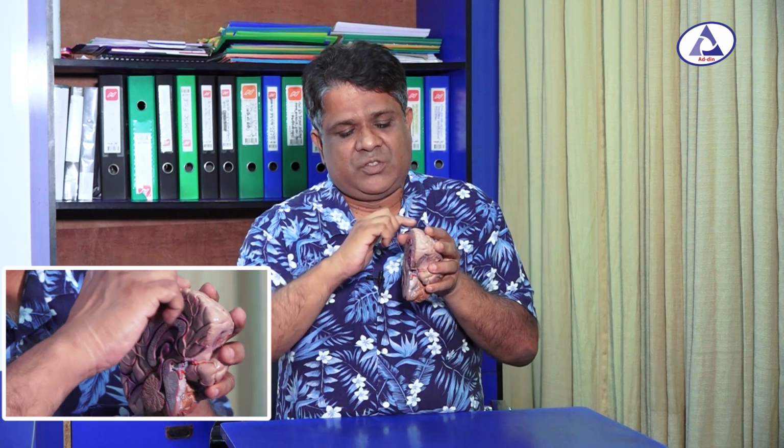So let's focus on the forebrain first. Forebrain means the cerebrum itself. This is the cerebral hemisphere. The whole thing is the cerebrum. This cerebrum is developing from a part of the prosencephalon.